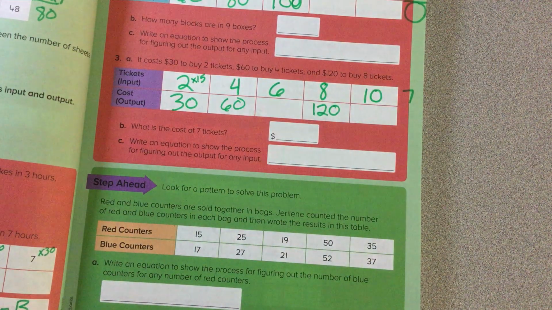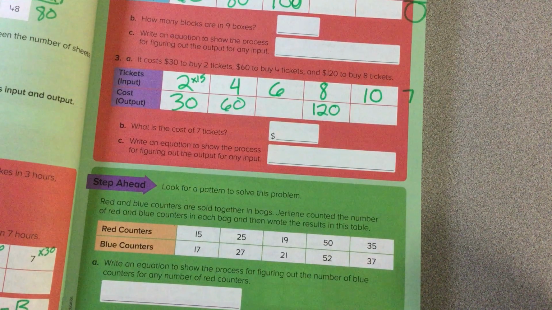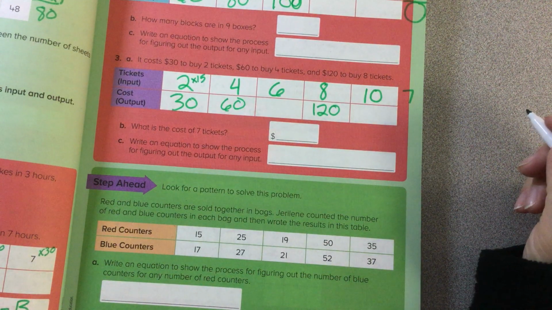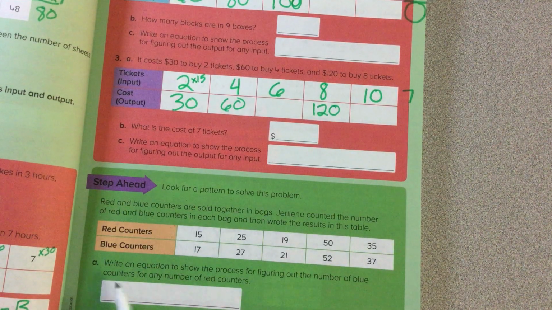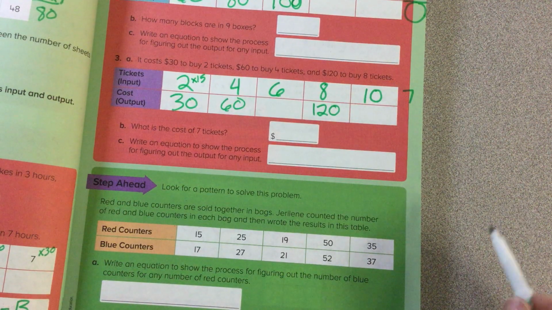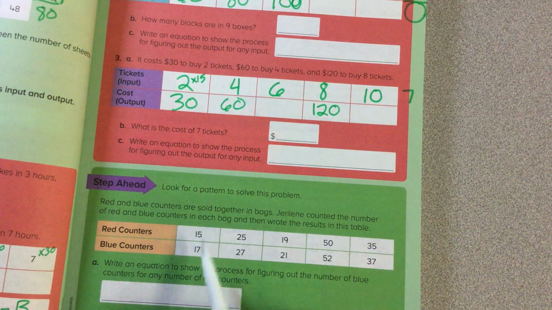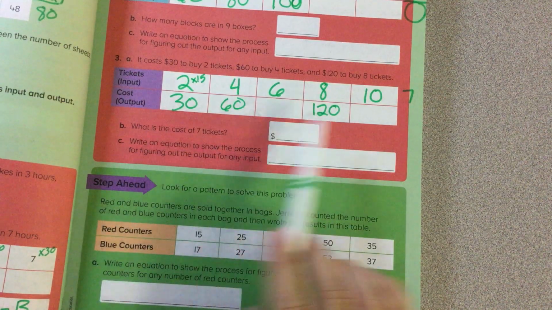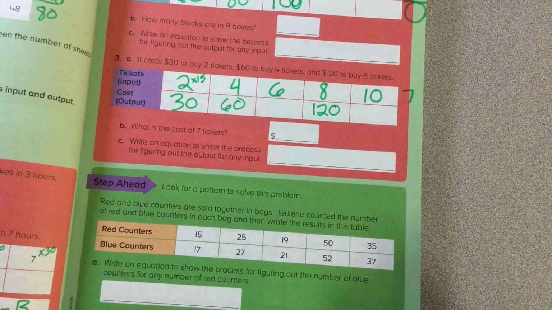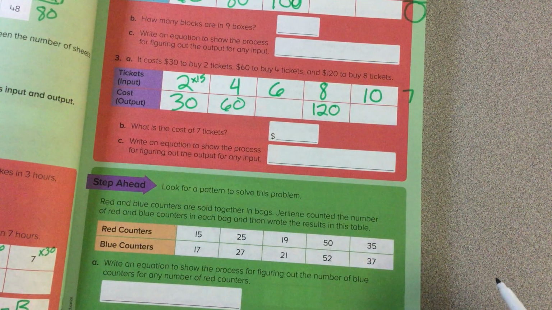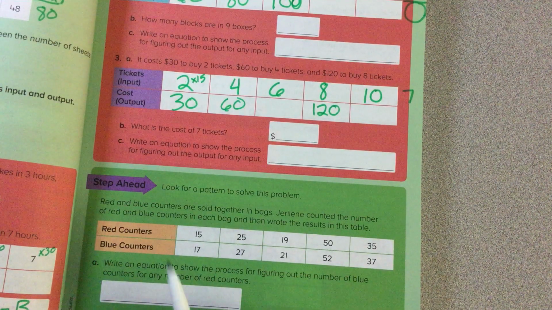Look at the pattern to solve the problem. Red and blue counters are sold together in bags. Geraldine counted the number of red and blue counters in each bag and then wrote the results in this table. Write an equation to show the process for figuring out the number of blue counters for any number of red counters. Okay? It does not always go in order like all the rest of the tables. But look at them. It is not multiplication.